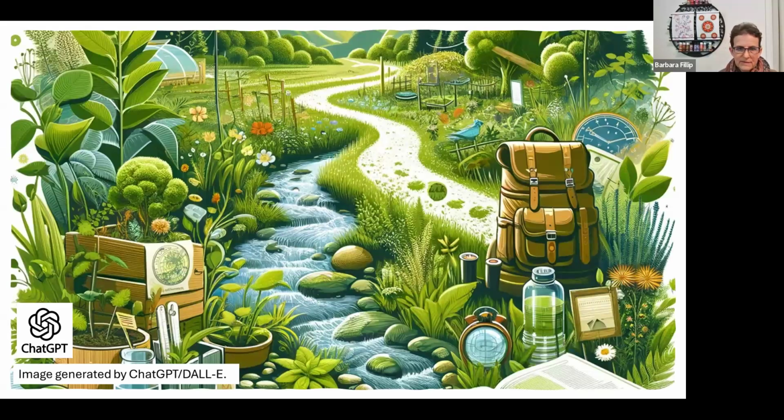Here's an example of an image that was created by DALL-E, which is one of the tools that specializes in creating images. What I asked for was an image that would represent something related to, I can't remember what the exact prompt was, but something related to eco-travel, nature, the outdoors, and that's what it came up with. This one was using DALL-E, which is associated with ChatGPT. So if you use ChatGPT, you should be able to ask for an image. It's actually going to use DALL-E to create that image.